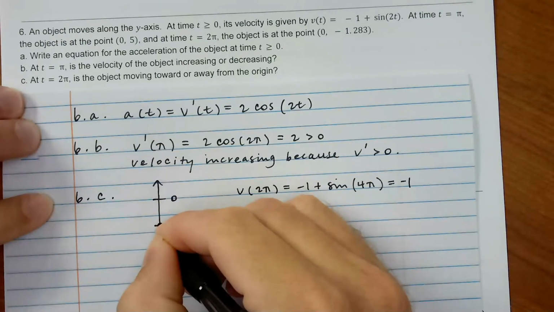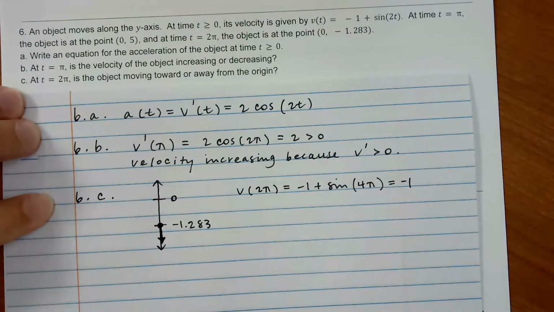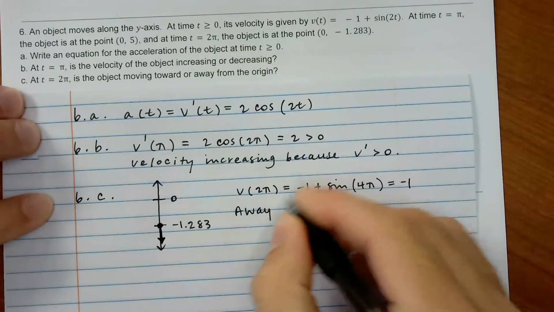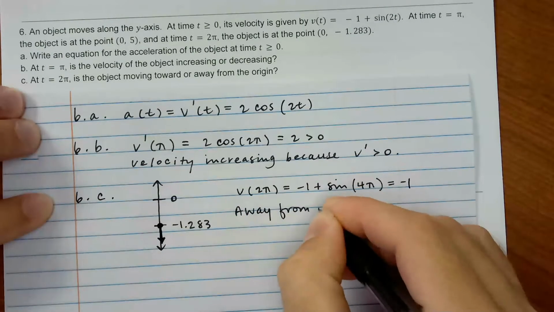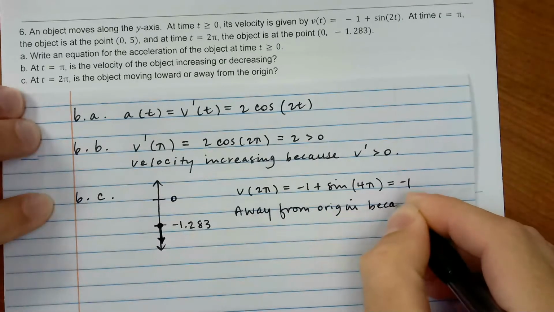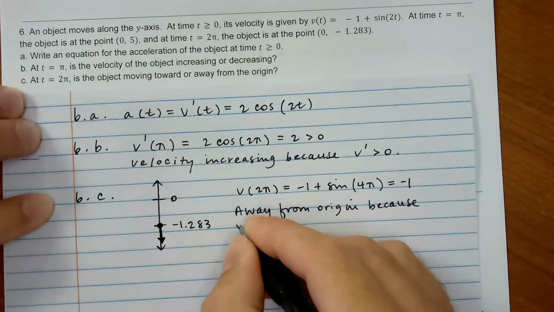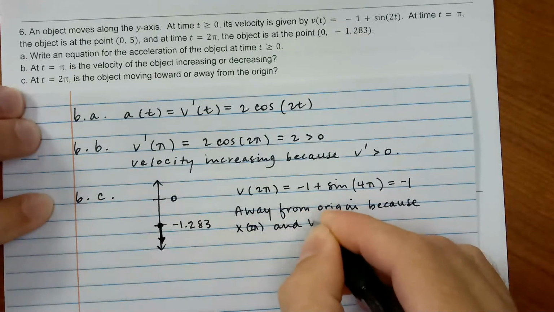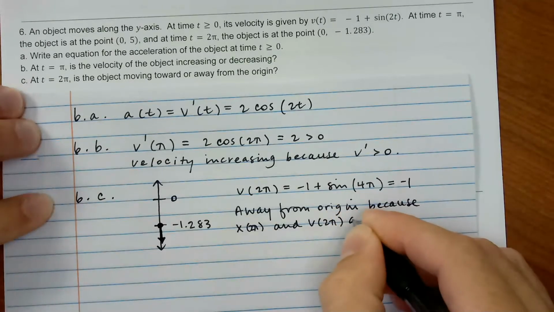That means I'm down there and moving down, going away from the origin, because the position and the velocity are both negative.